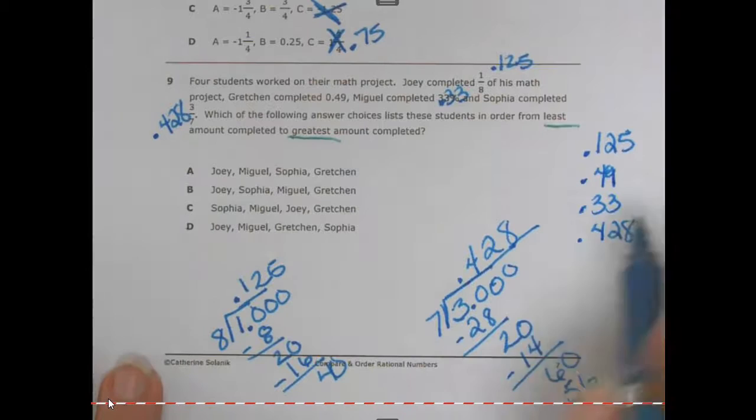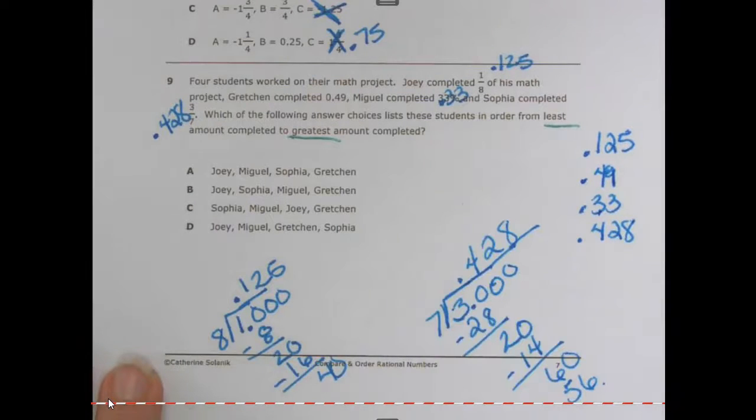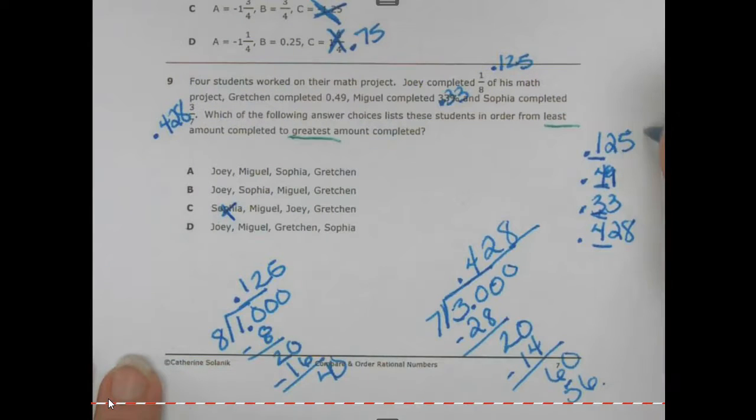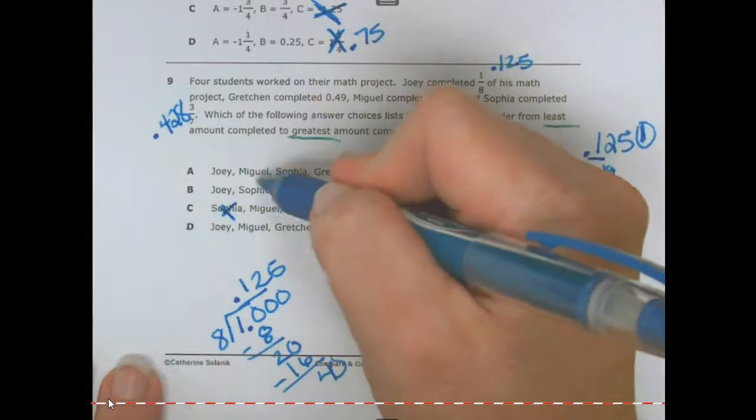And the smallest one is Miguel. Are we looking for the least? No, the smallest one is, I'm looking at 1, 4, 3, 4. So the smallest one is Joey, which is 1. So then I have 4 and 3. 3 is Miguel. So Miguel should be next.